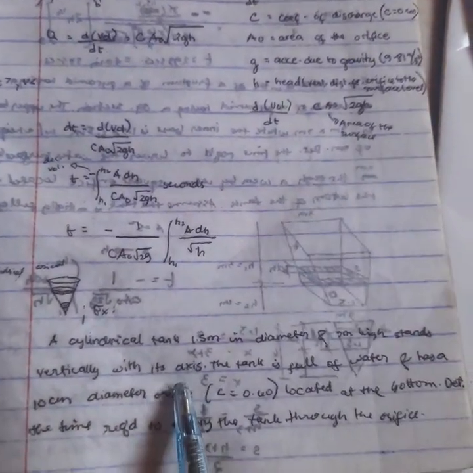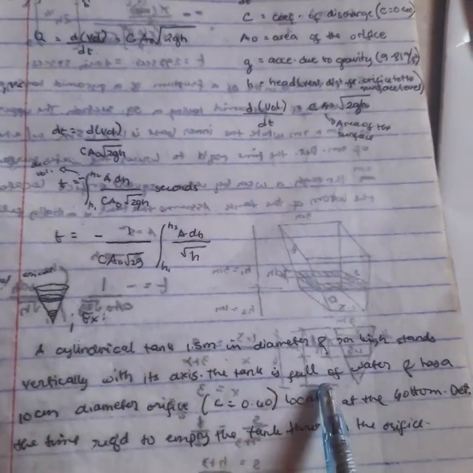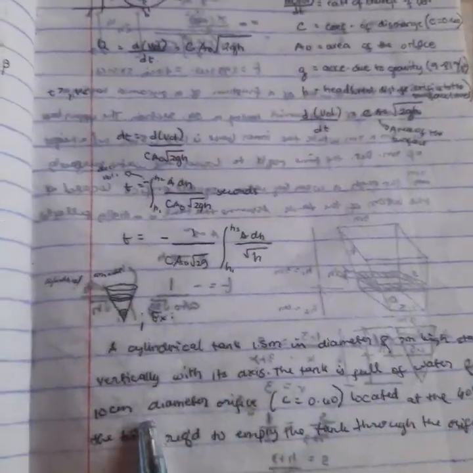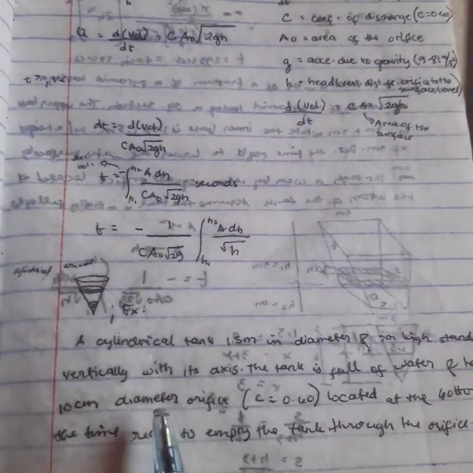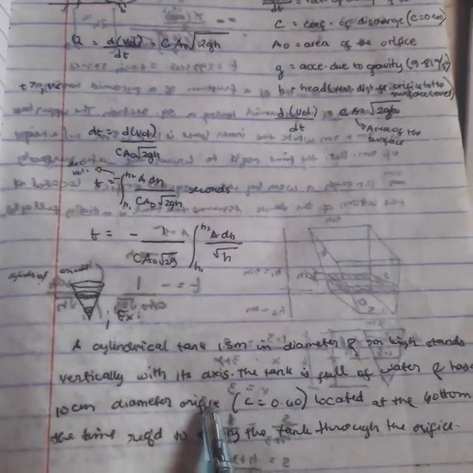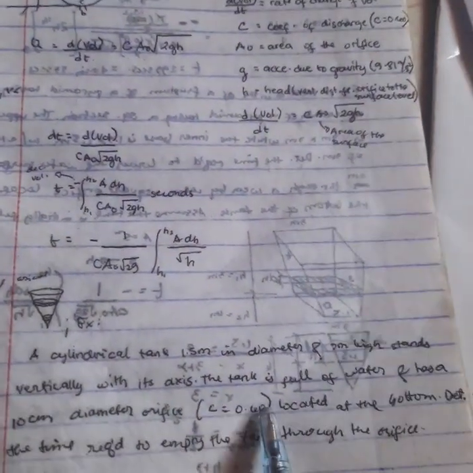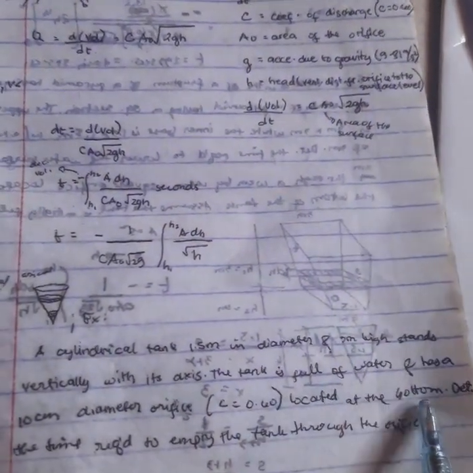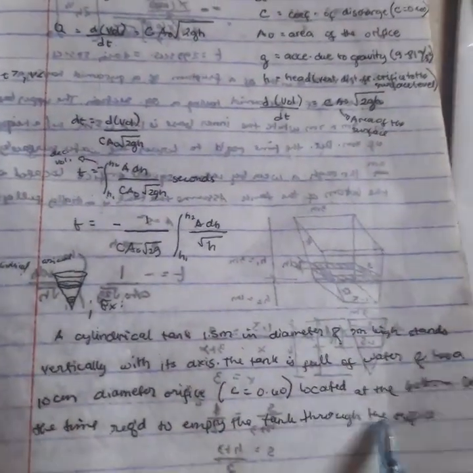The tank is full of water and has a 10 cm diameter orifice, whereas your C, or coefficient of discharge, is 0.60, located at the bottom. Determine the time required to empty the tank through the orifice.